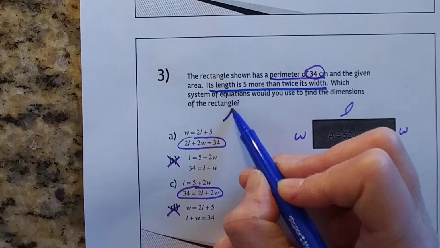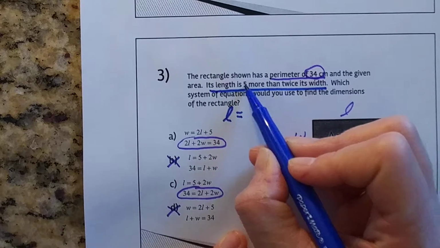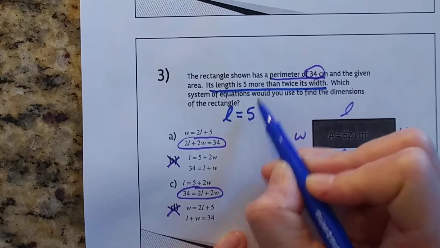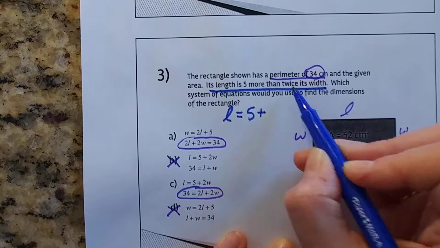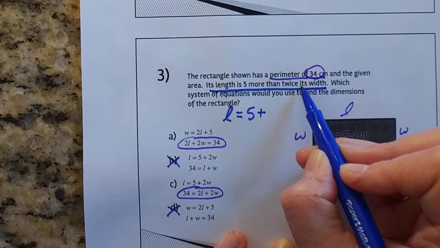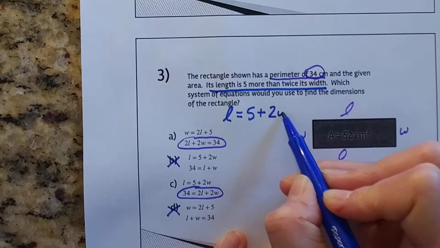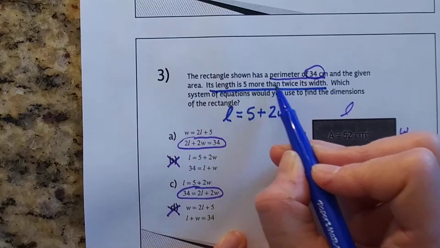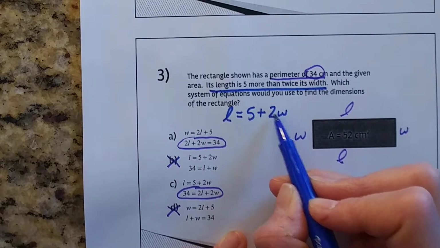Length, and "is" means equals. 5 more than, 5, and what could I use for "more than"? What symbol? Maybe a plus sign? Twice the width. What could I write for twice the width? Well, twice is doubling something, so 2 times the width. The length is 5 more than twice the width.